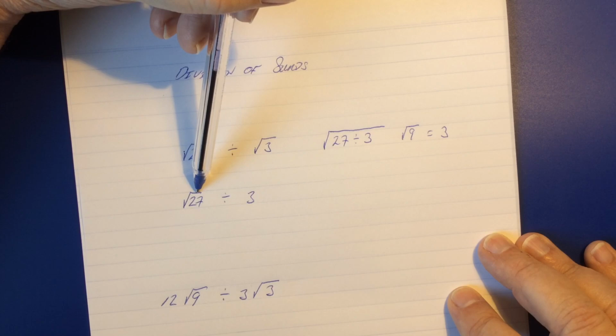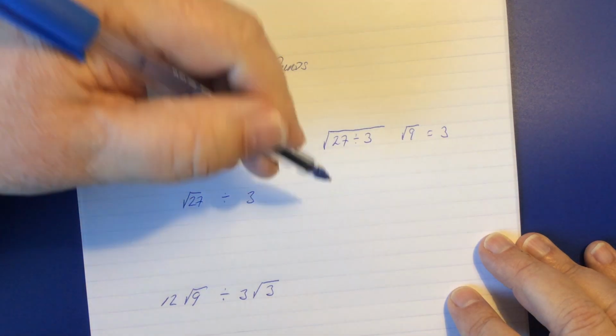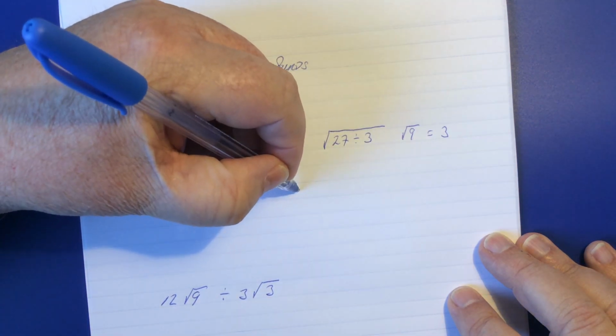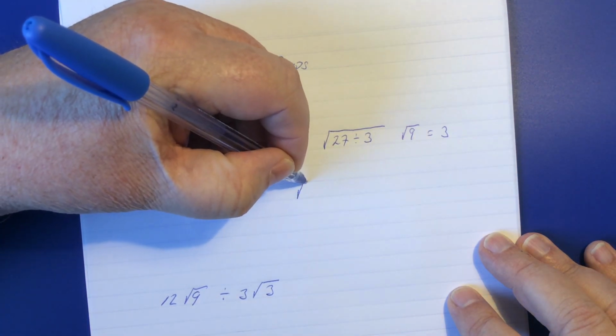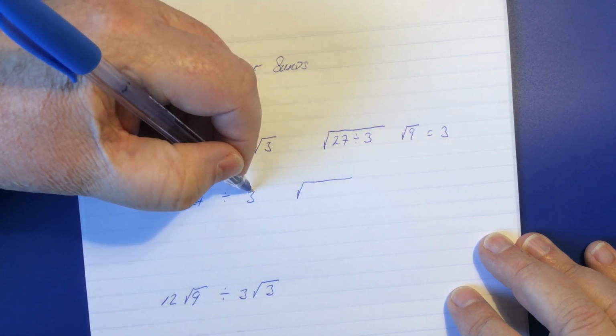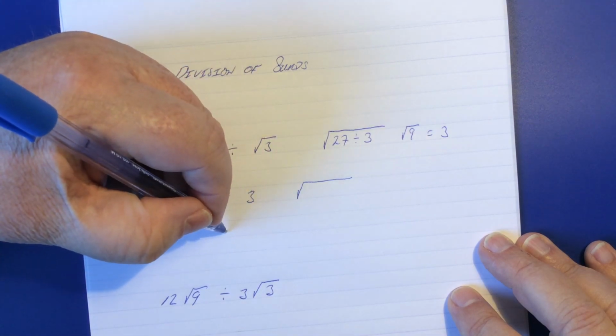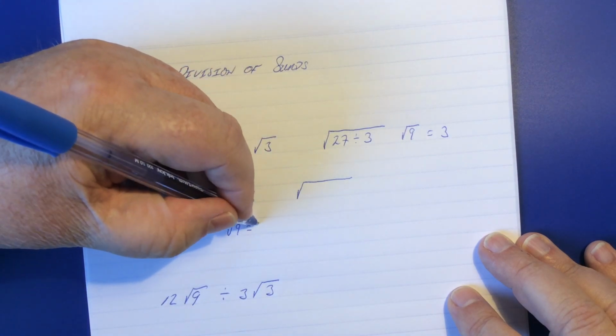This is not quite so simple. So how I'm going to do this is I'm going to rewrite this as the square root of 9. So the square root of 9 is equal to 3.